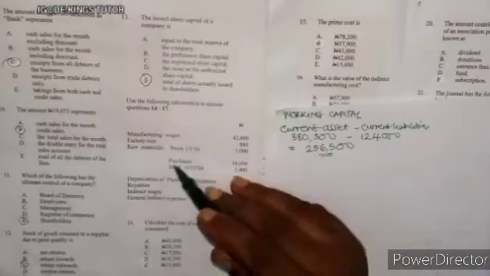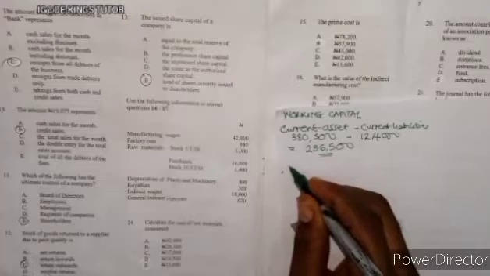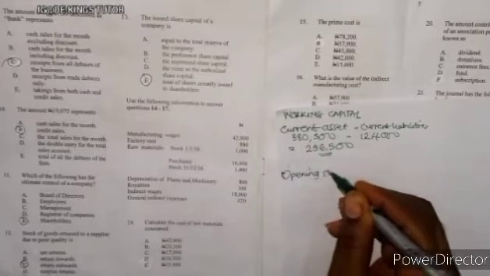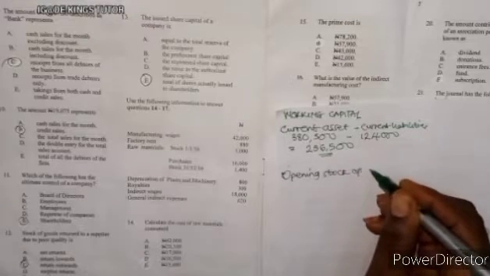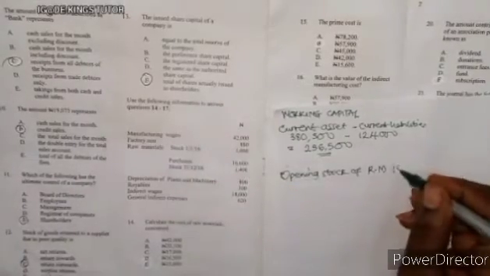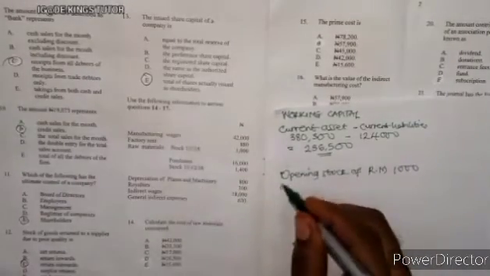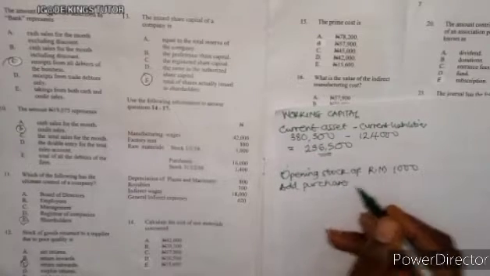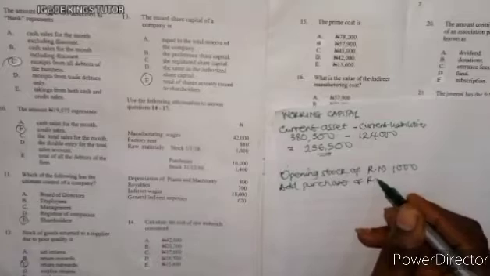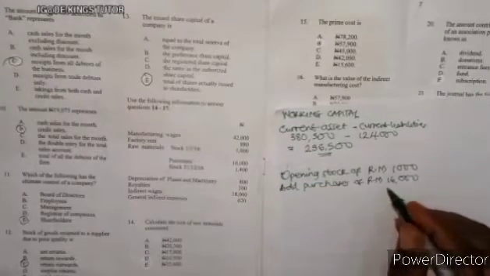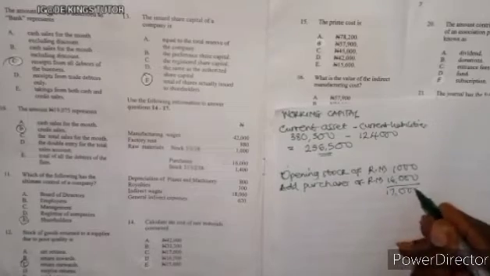So we'll have opening stock of raw materials, which is here 1,000. We add purchases of raw materials, which is 16,000. If you add these two, it is 17,000.